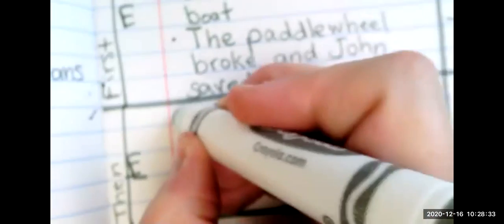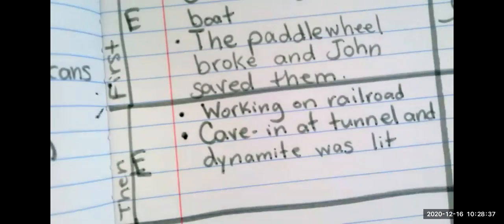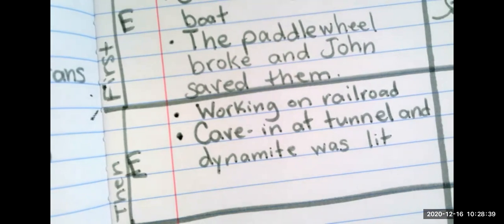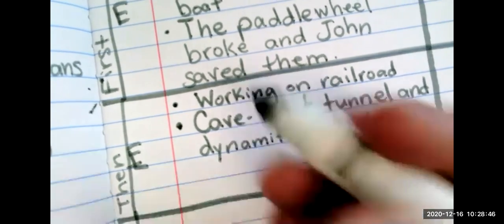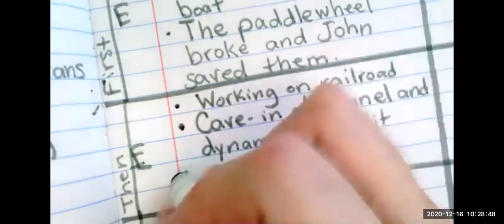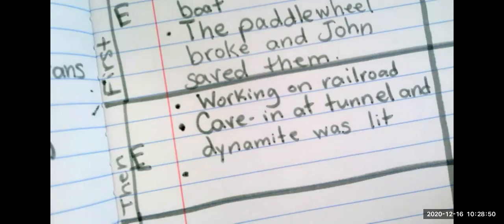So then what happens? What did John Henry do to fix this problem on those few pages? That's right. He smacked it with his hammer and he burned out the fuse.